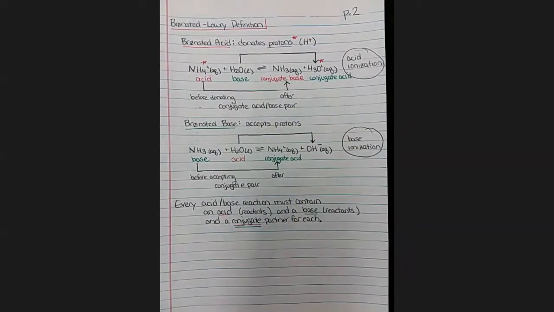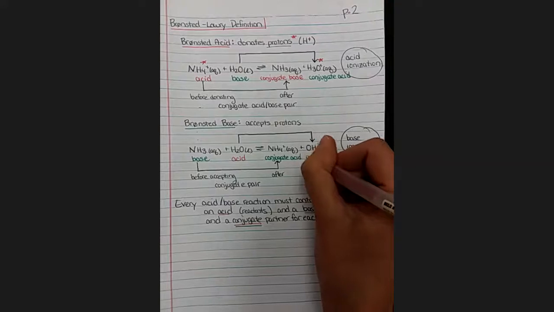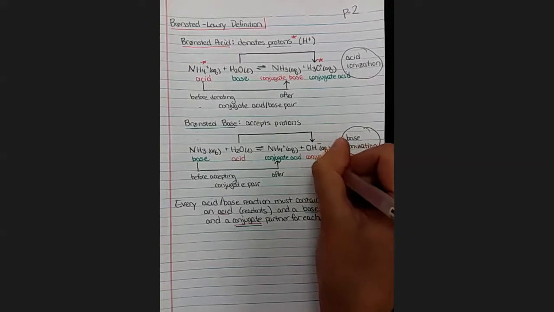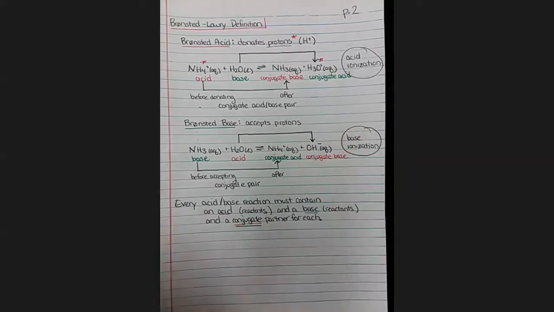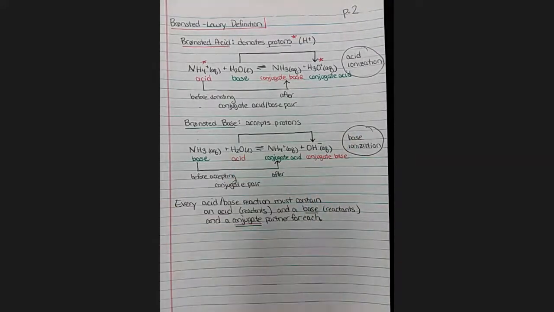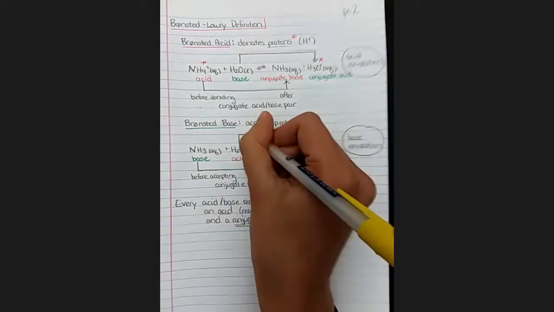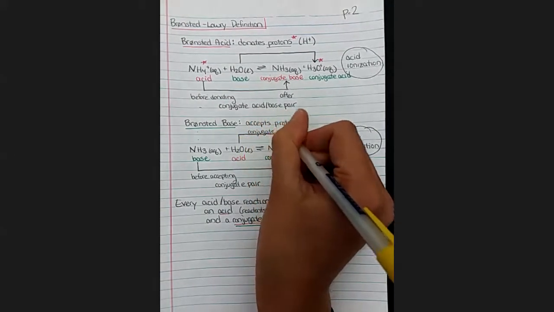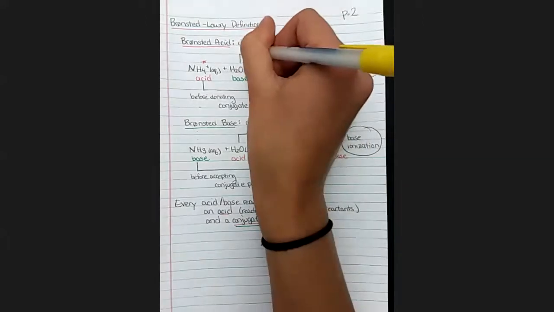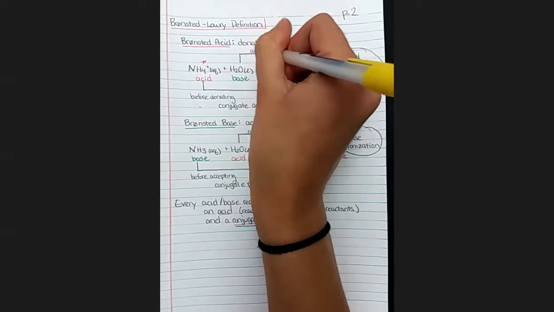It is now an OH minus, and this is the conjugate base. So these sets are also conjugate pairs. There will be 2 conjugate pairs in every acid-base reaction.